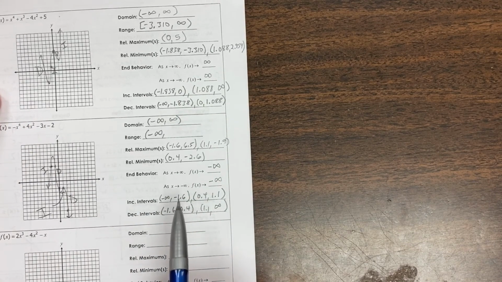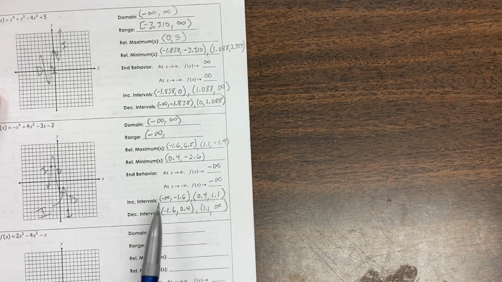Pretty tough. One thing about the increasing and decreasing intervals, where one leaves off, the next one starts. So where this one left off at negative 1.6, this one starts, and then it goes to 0.4, and then it picks up at 0.4, goes to 1.1, where it leaves off at 1.1, this one picks up, and then it goes all the way to infinity.